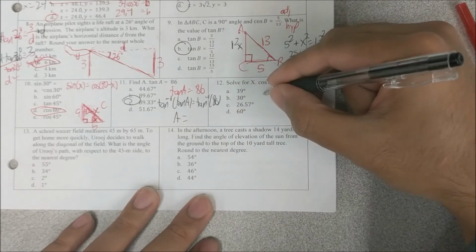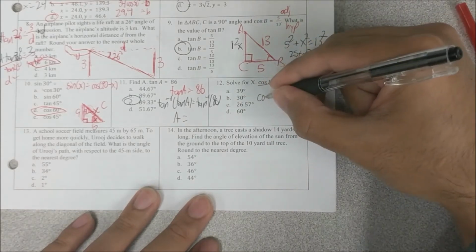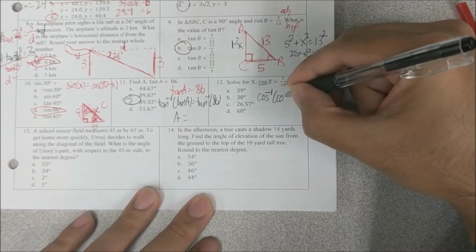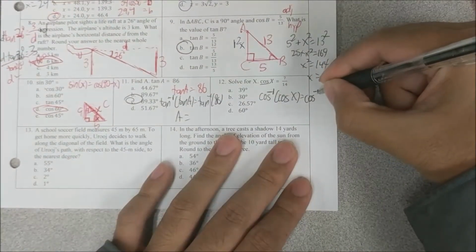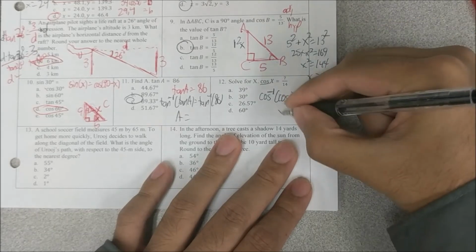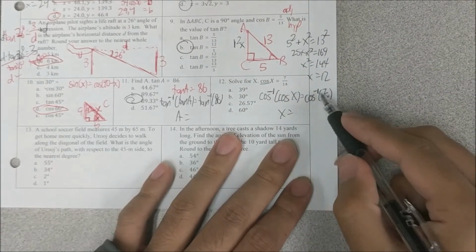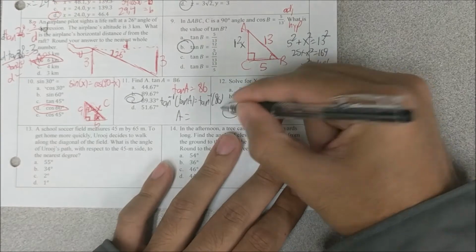For problem 12, to get rid of the cosine, we do the inverse operation, which is arc cosine. So we have to do that to both sides. And you type arc cosine of 7/14 into your calculator to get 60.